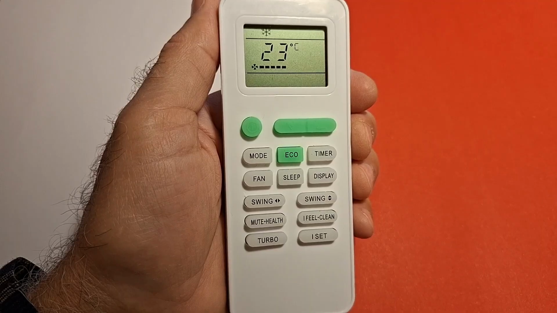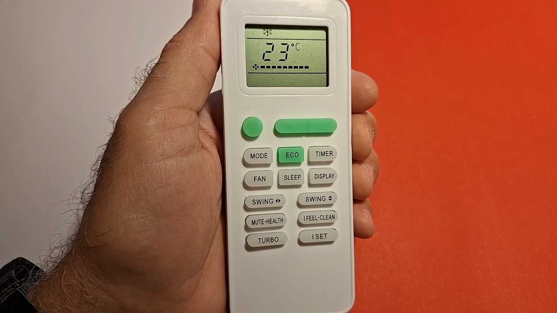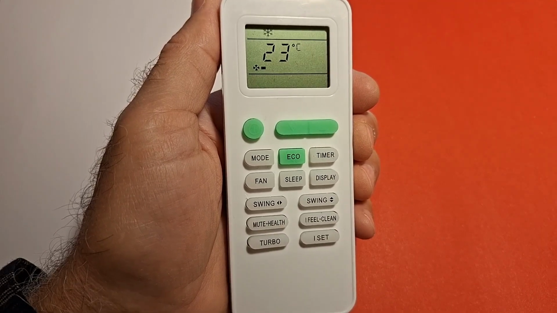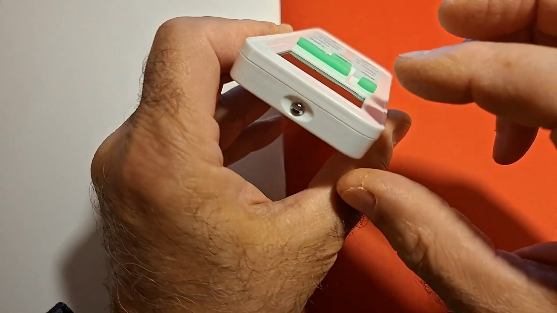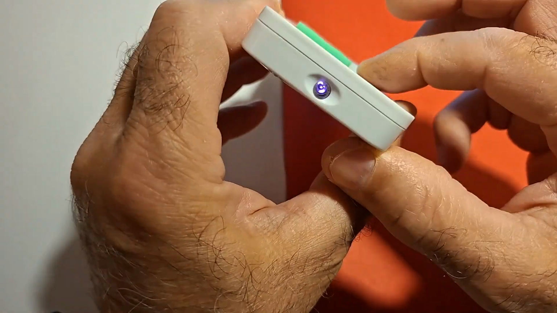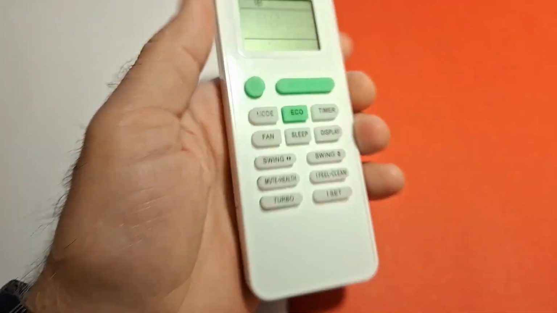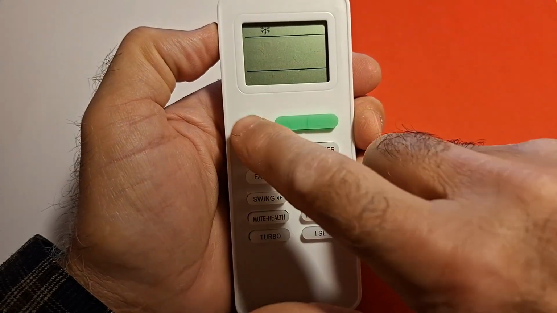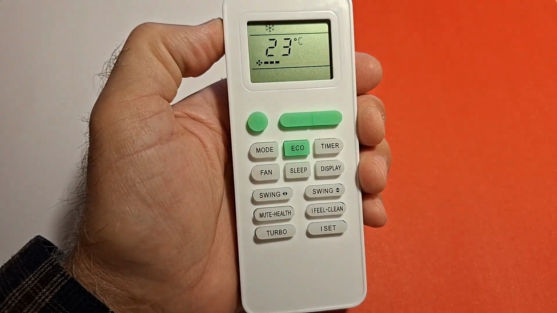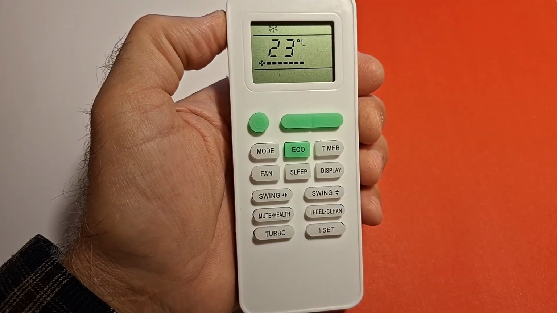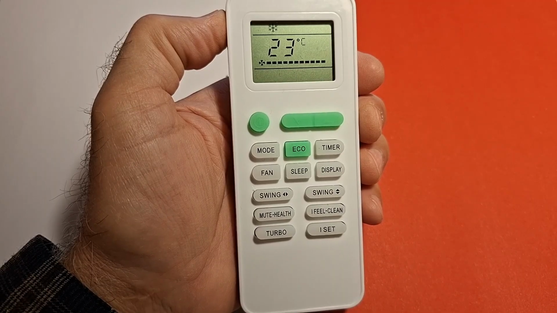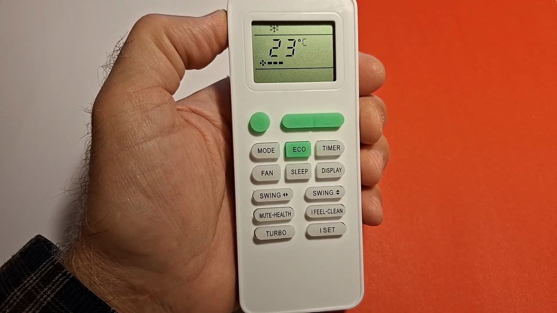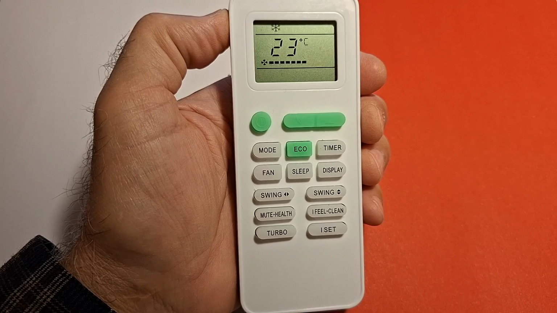To check if the AC remote is working, point it at the camera and press the on-off button. If you see an infrared light flashing on the screen, which is invisible to the human eye, it means the remote is functional.